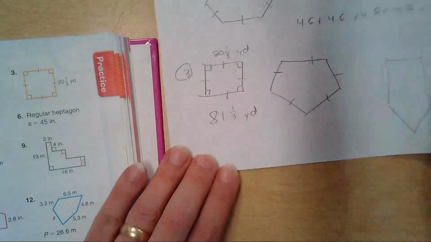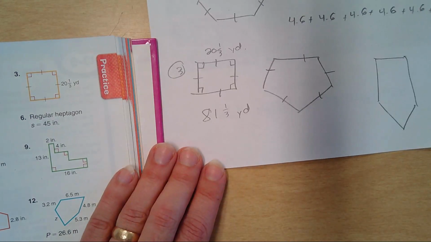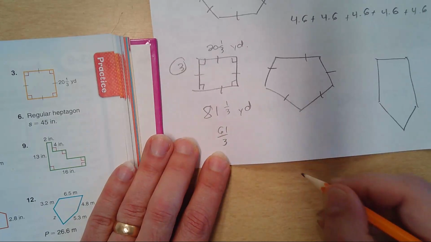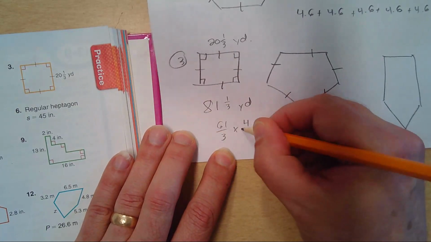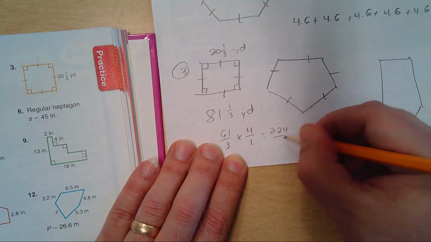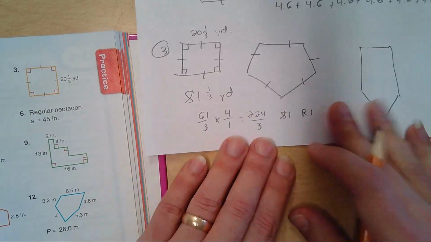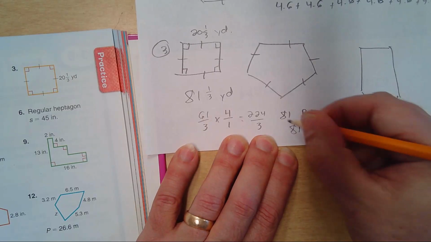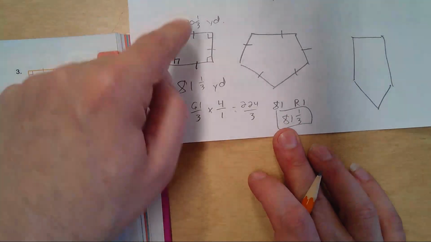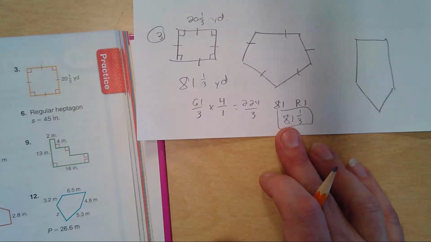Wait, how do you get that? So how I would set it up, again, we've covered this multiple times before, is turn it into an improper fraction, 61/3, and then I'm just multiplying that times 4. 61 times 4 is 244 over 3. 244 divided by 3 is 81 with the remainder of 1, or 81 1/3. Wait, how do you know to multiply by 4? Because there are 4 sides. I'm multiplying 20 1/3 times 4. 1, 2, 3, 4. That makes sense.